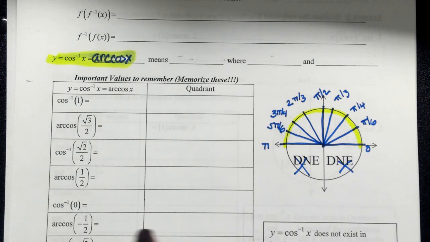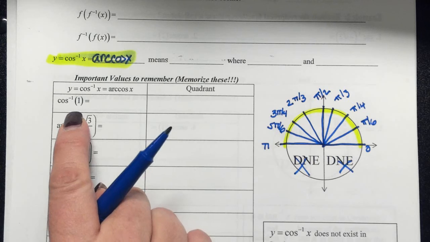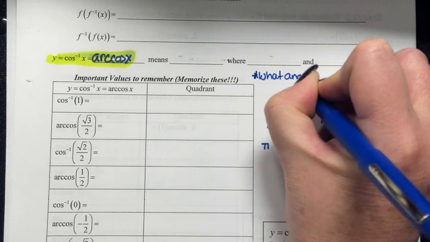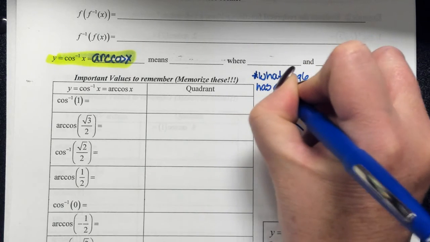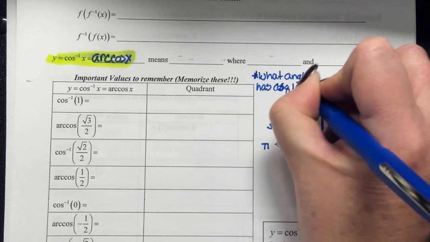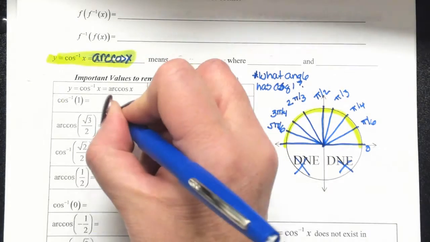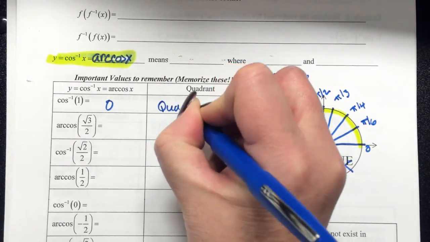So let's take a look first of all at inverse cosine of 1. Just like inverse sine, the question you're asking yourself is what angle has a cosine value of 1. And it can only be one of those choices that I've highlighted from 0 to pi. So I'm giving you the x-coordinate. You've now got to tell me the angle. What angle has that x-coordinate of 1? 0. So your arc cosine of 1 then is 0. And again, that's a quadrantal angle, right on your axis.